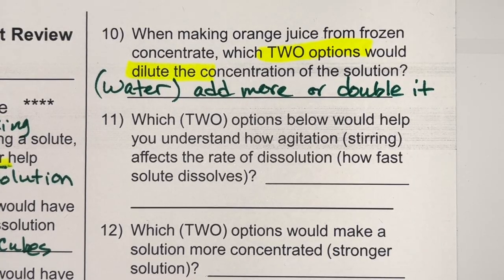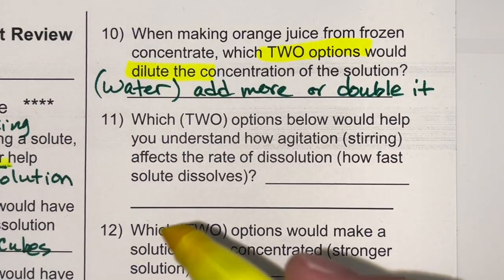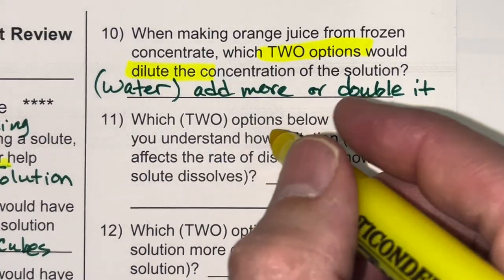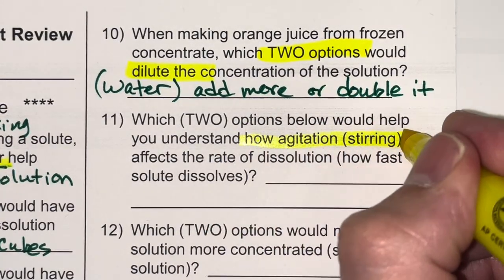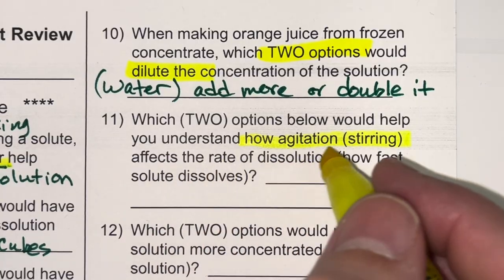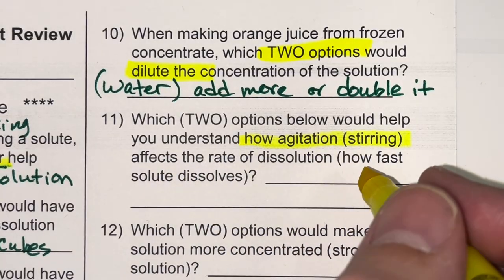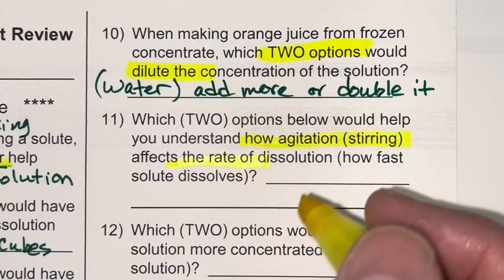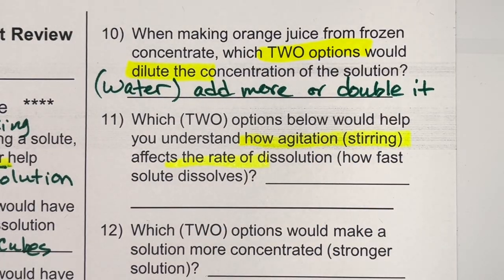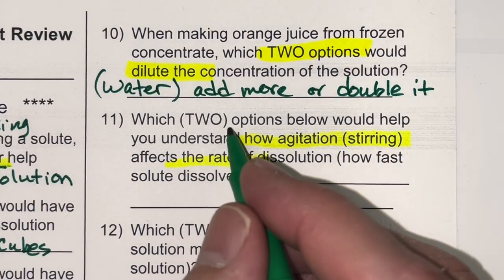Which two options below would help you understand how agitation affects the rate of dissolution? Agitation affects the rate. So which two things could you do?